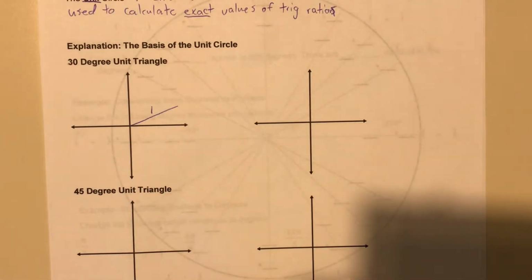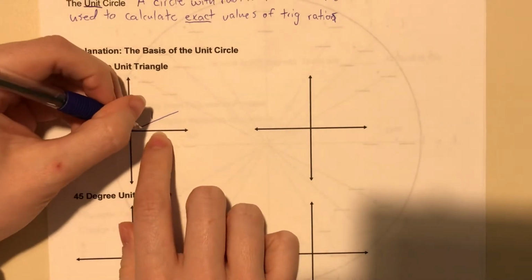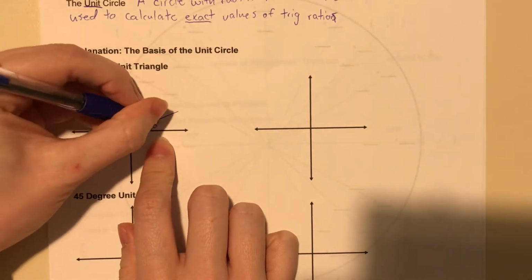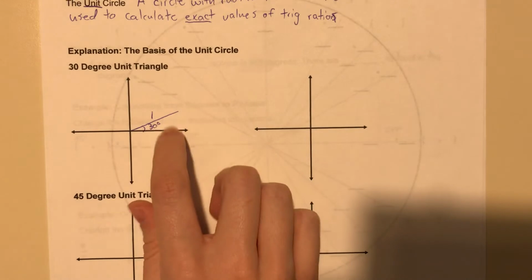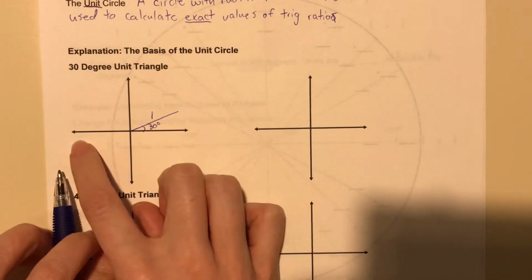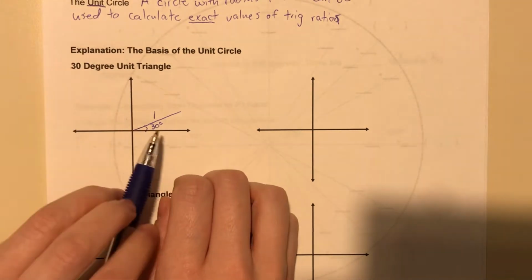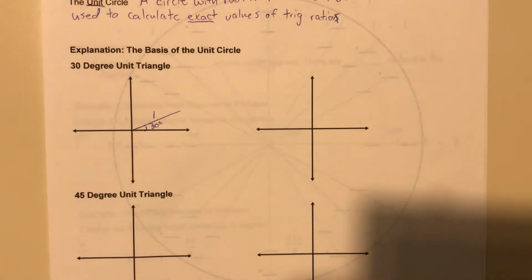So we're going to use that idea of taking this one unit and rotating it all the way around, and we're going to use 3 reference angles to talk about what our coordinate points are going to be. First we're going to use a 30-degree reference angle. These reference angles are always measured from the horizontal, from the x-axis. We're not measuring from the y-axis because that would be 60 degrees. This is 30 degrees.